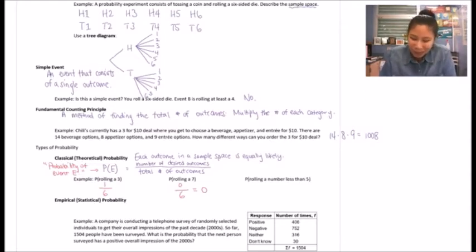And then the probability of rolling a number less than 5. We're still rolling a die, so 6 total outcomes still. But a number less than 5, when we say less than, we're not including the 5. So that would be numbers 1, 2, 3, and 4. So there's 4 ways to do this out of the 6. And I know this is a fraction where you can reduce it, but in this class, I don't care. You don't have to reduce. You can leave it as a fraction.